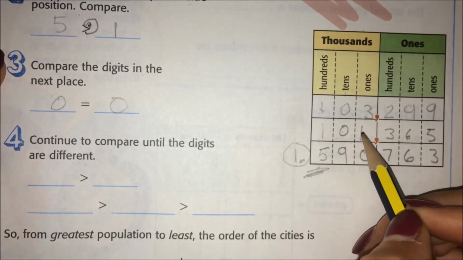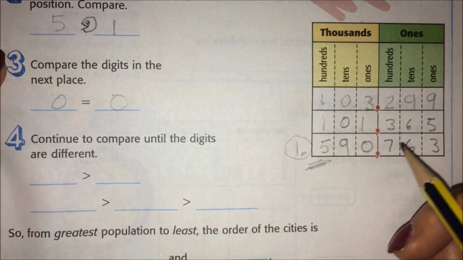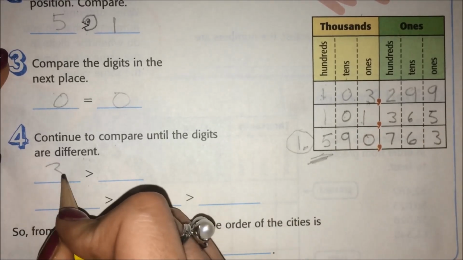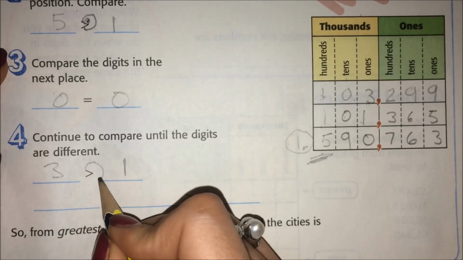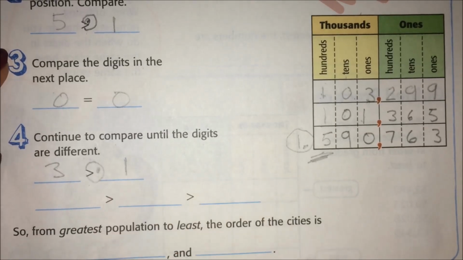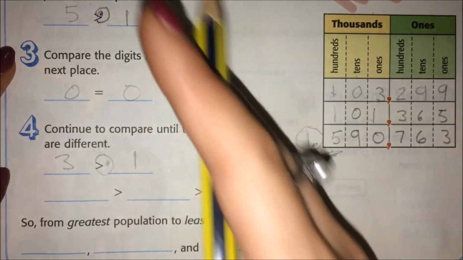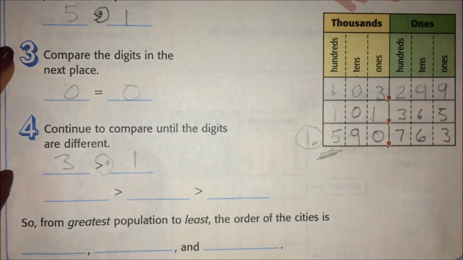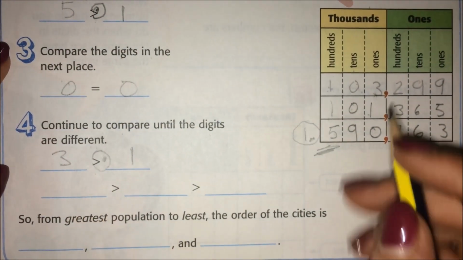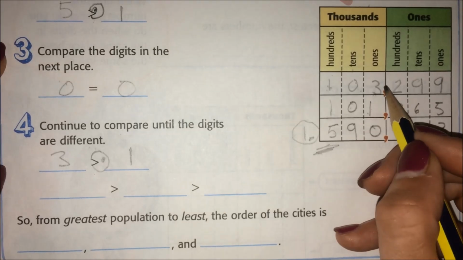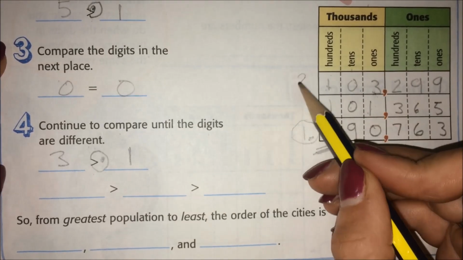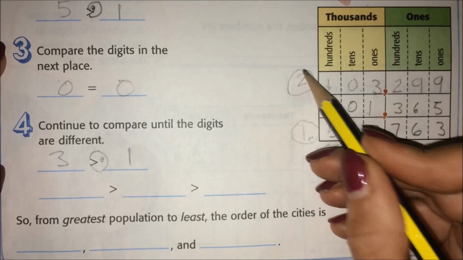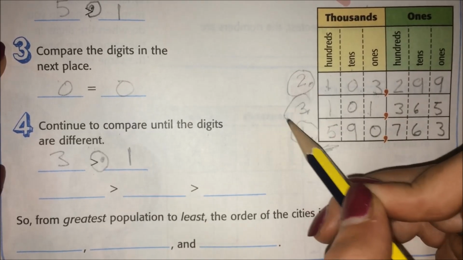Now we see a difference here. 3 is bigger than 1. Remember, this always faces the big one. Yummy, yummy. It's like Mr. Pac-Man. So now we know this one is going to be bigger because in the 1,000s place, it's larger. So this is going to be our second one, and then our third one.